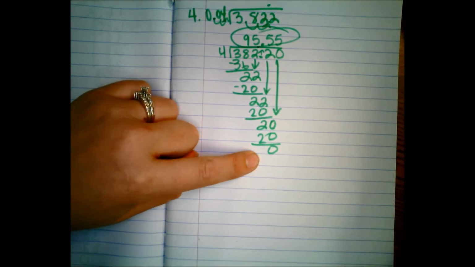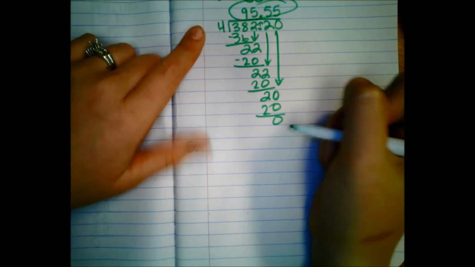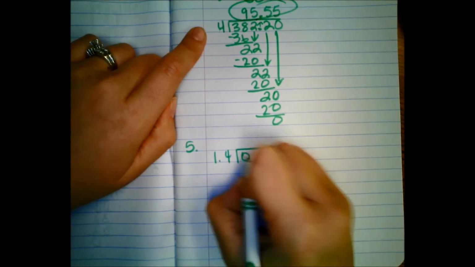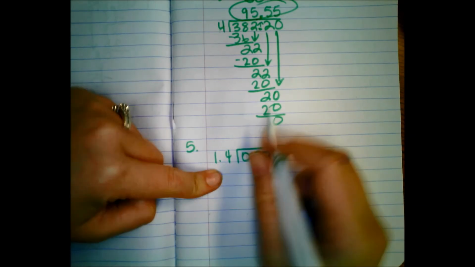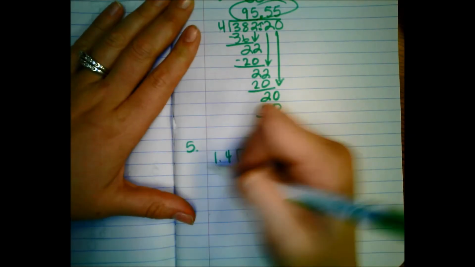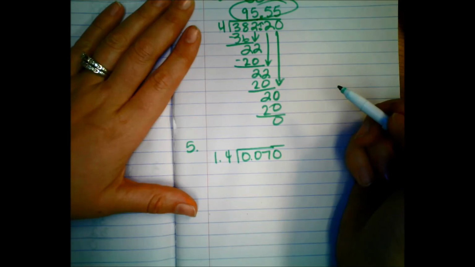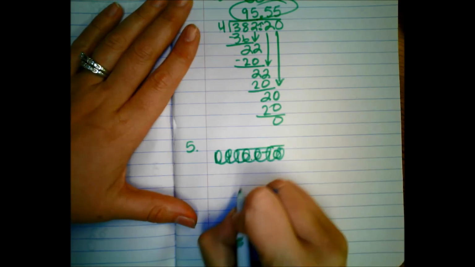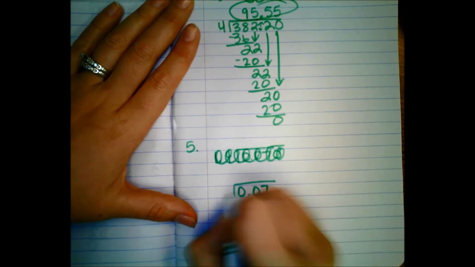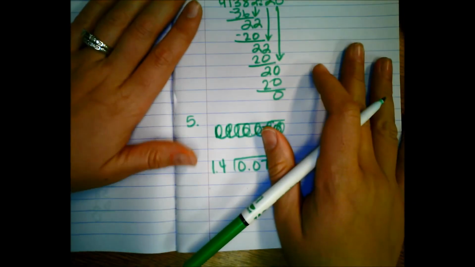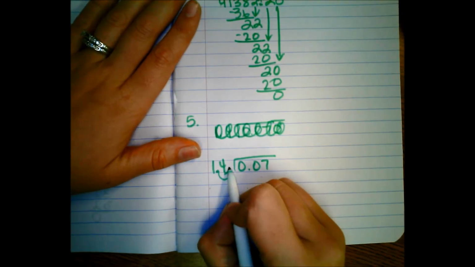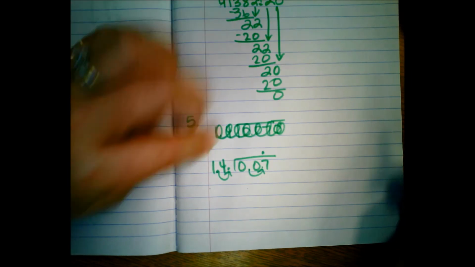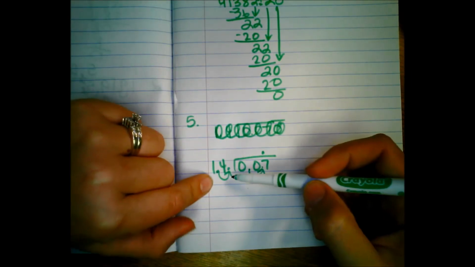So there we go. Alright, now this last one is a little tricky just because it visually is kind of odd. So we have 0.07, so 7/100 divided by 1.4. Now this one, I've got to move my decimal point over just the once. And I can then bring it straight up. So now I have 7/10 divided by 14.